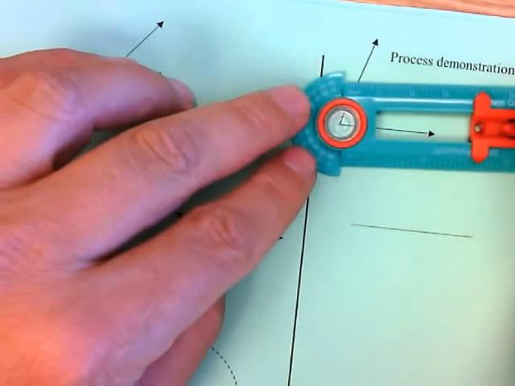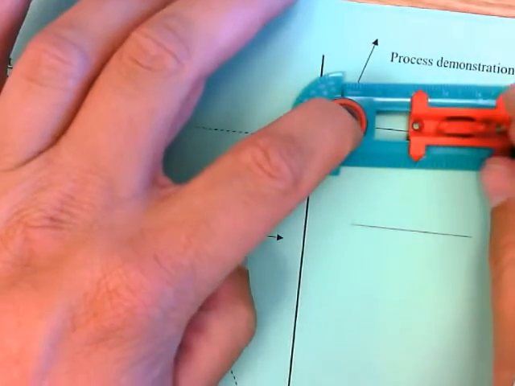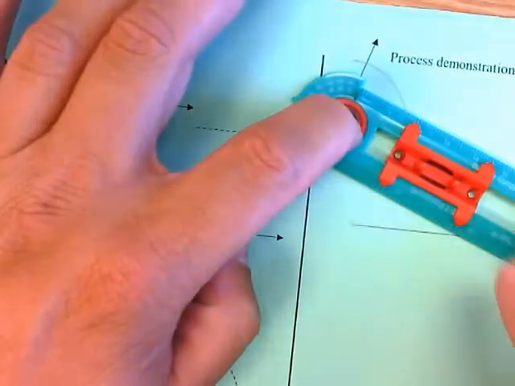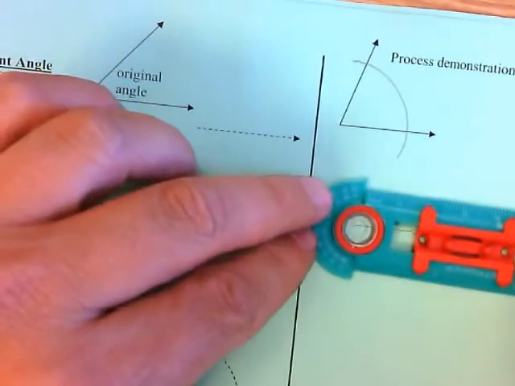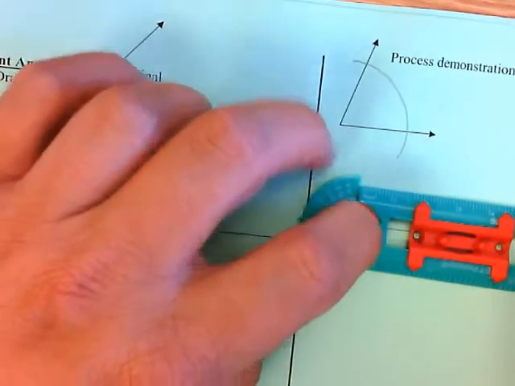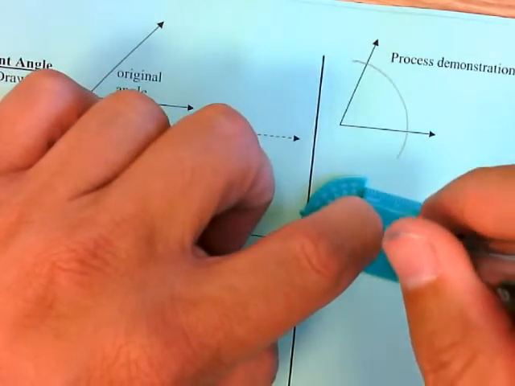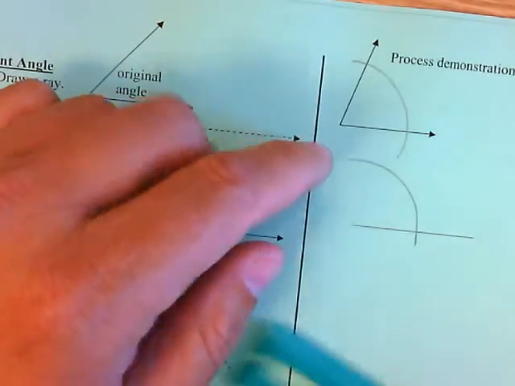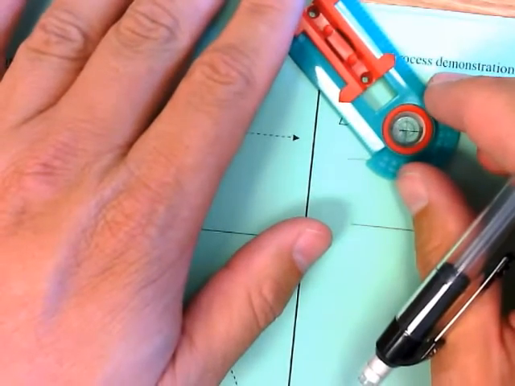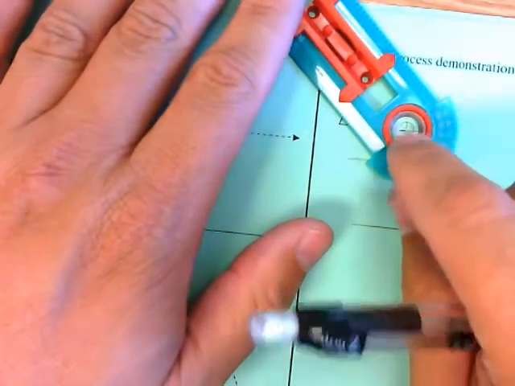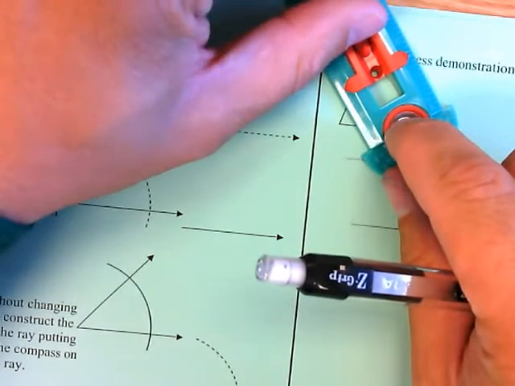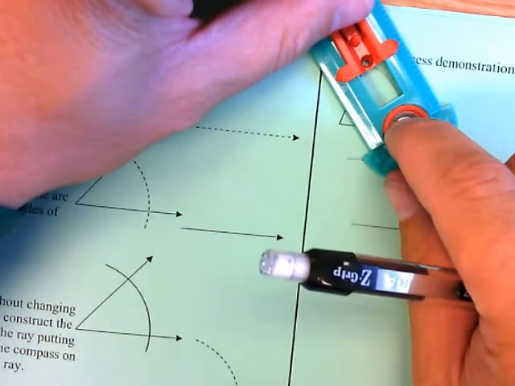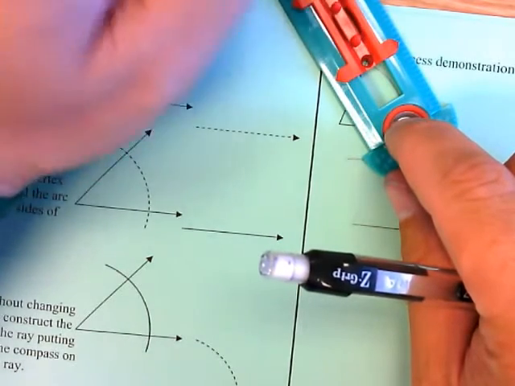Then I'm going to draw an arc on my original and on my place where I'm copying the angle to. It needs to be the same arc, so you need to make sure that your compass doesn't slide while you're doing these two arcs. Okay, so now I've copied that arc down to there. Then I'm going to measure from the two places where the arc meets the angle. So one end point on one, and the pencil hole on the other side.